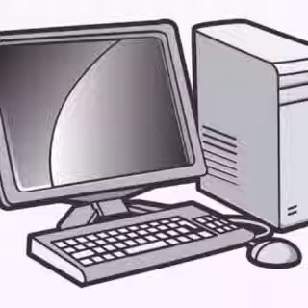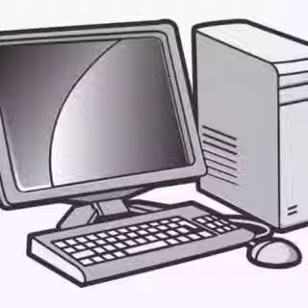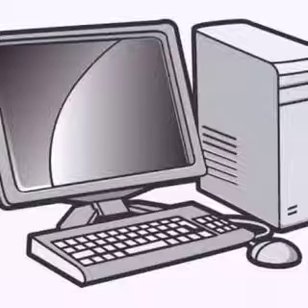What is this? This is a computer. Yes, computer also uses electricity to work. When you plug in the wire of a computer in a socket, the computer starts. That is why we say that electricity is used by computer also.